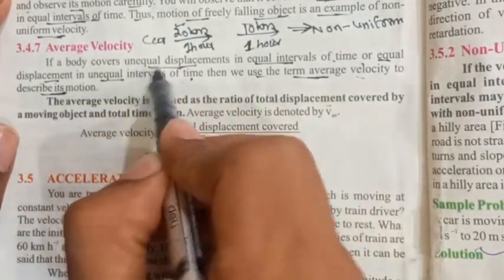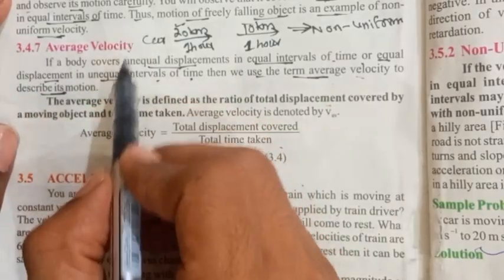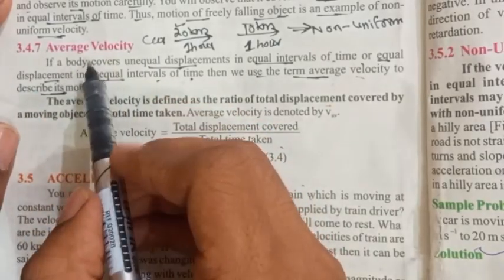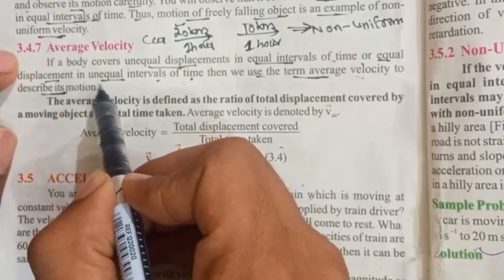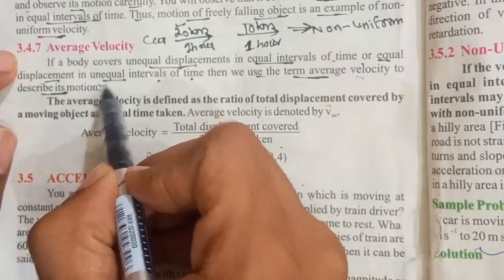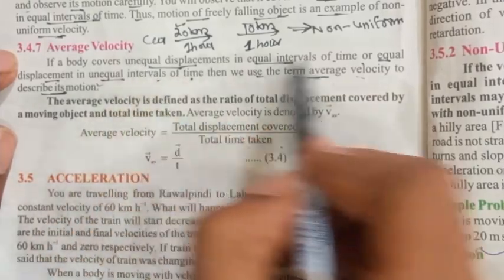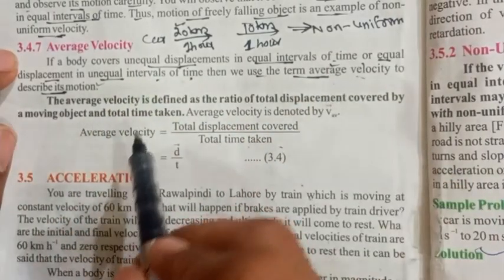I already told you this is the definition of non-uniform velocity. So for finding its speed or velocity, to describe its motion, I need to use the term average velocity.